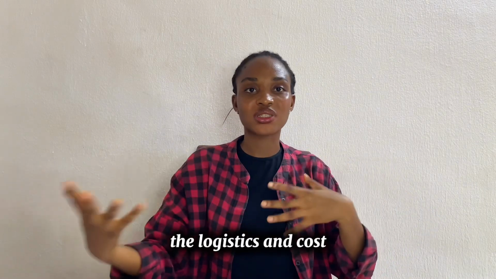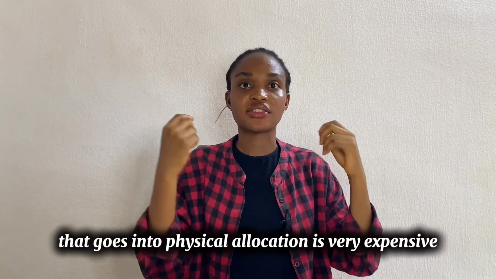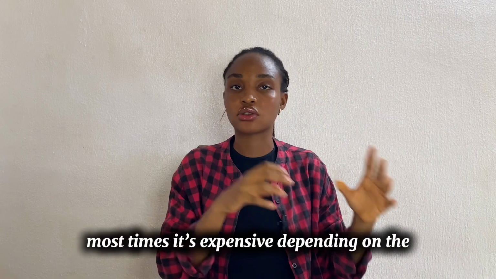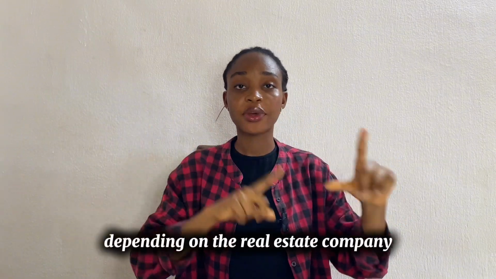The logistics and cost that goes into physical allocation is very expensive, most times expensive, depending on the real estate company.